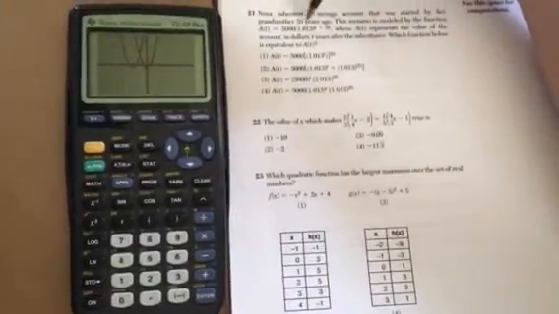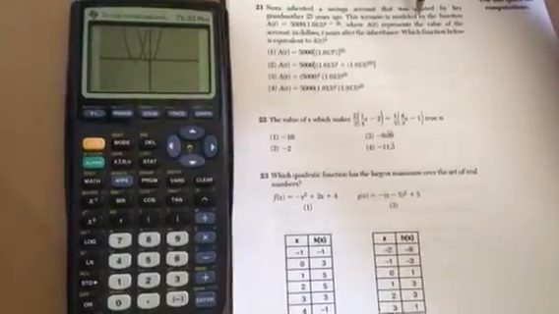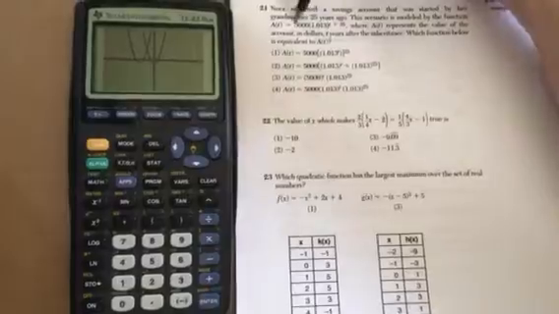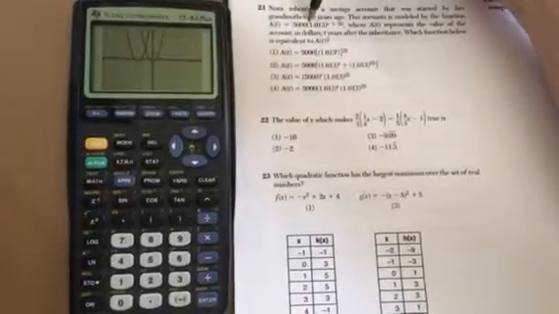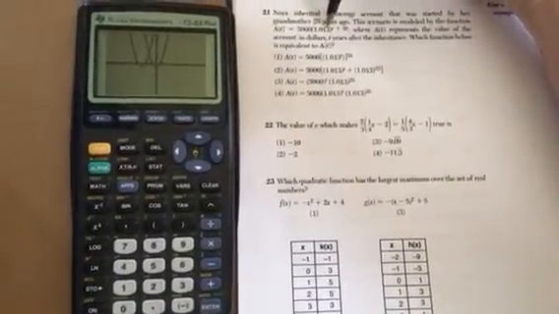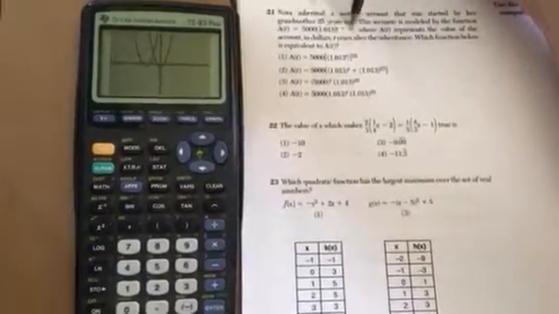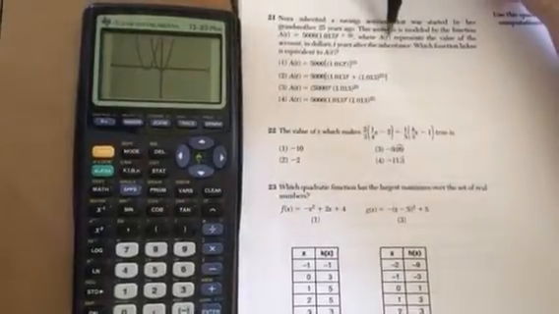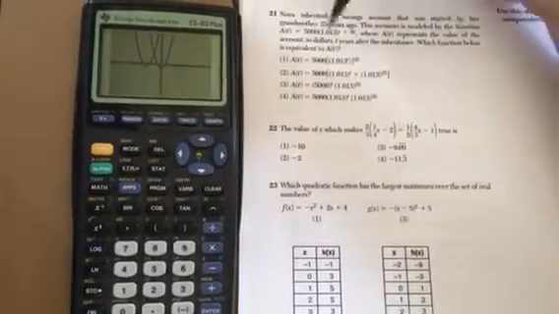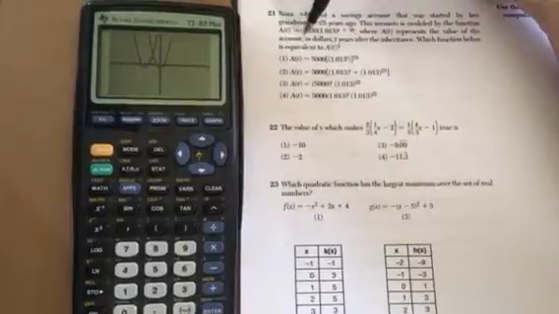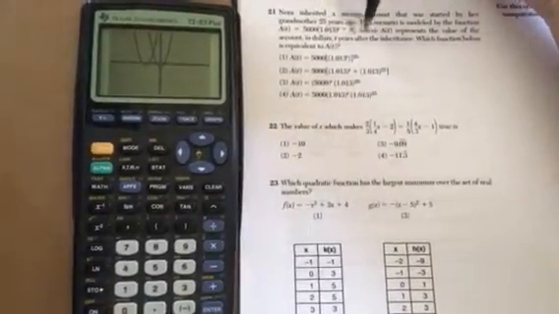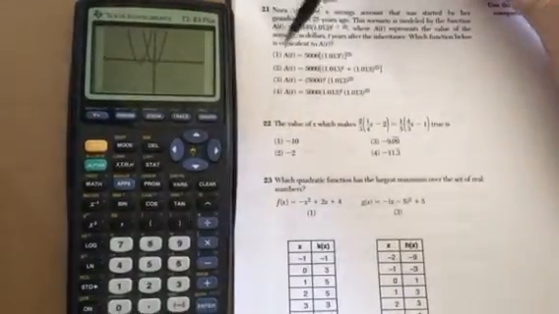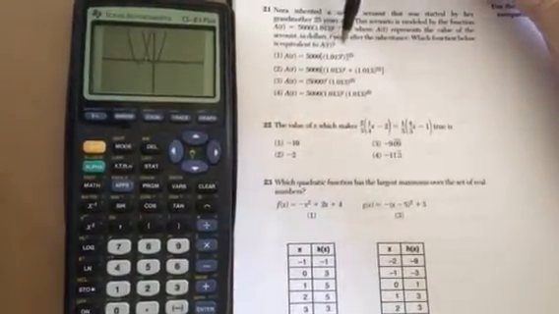At any rate, Nora inherited a savings account that was started by her grandmother 25 years ago. This scenario is modeled by the function A of t equals 5,000 times 1.013 to the power of t plus 25, where A of t represents the value of the account in dollars, t years after the inheritance. Which function below is equivalent or equal to A of t?